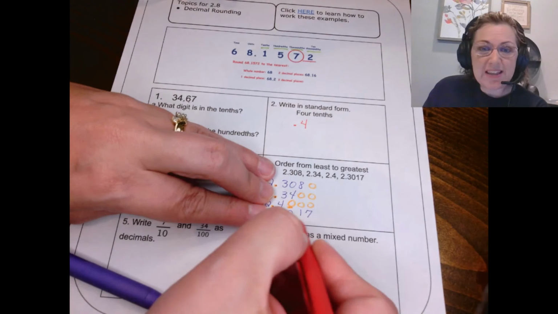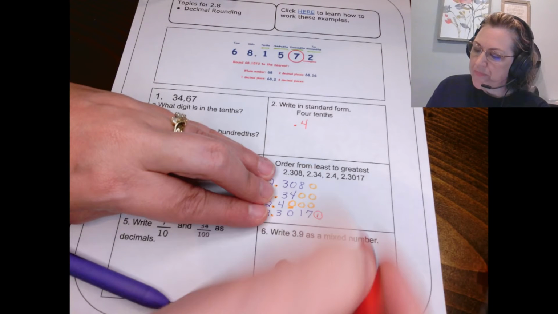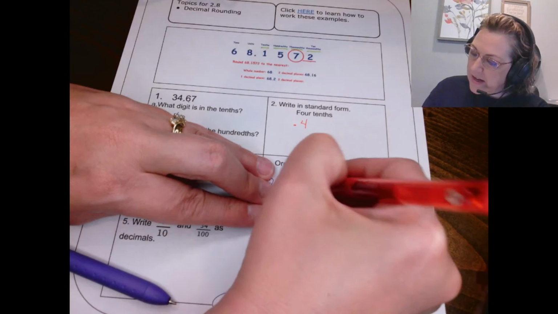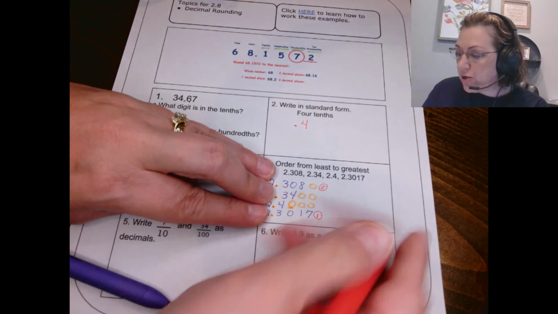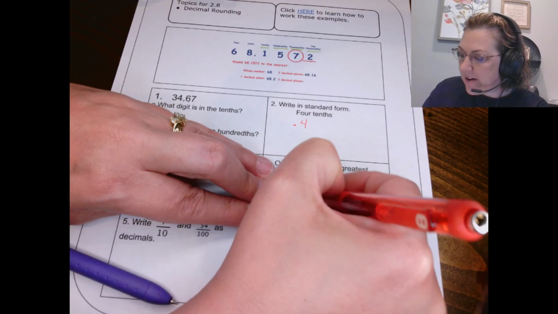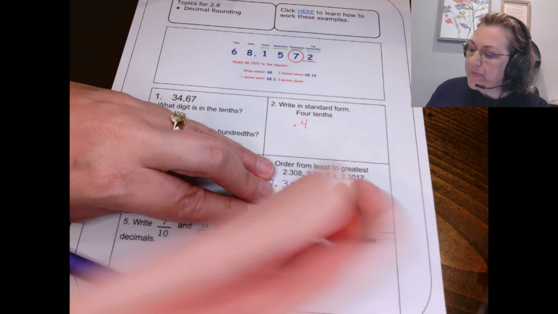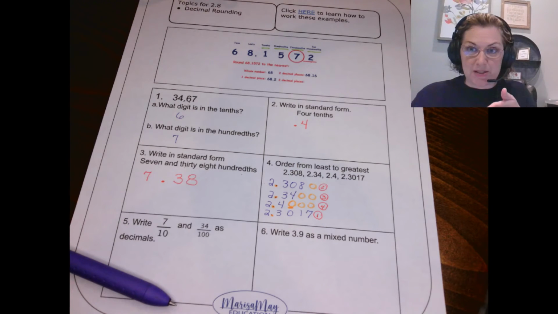So 3,017 is going to be your smallest. So I'm going to put a 1 there. The next one's going to be my 3,080. I'm going to put a little 2 there. My 3,400, that's going to be next. I'm going to put a 3 there. And then my 4,000 is going to be the very biggest.